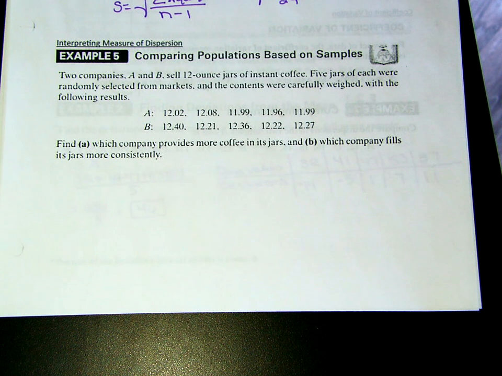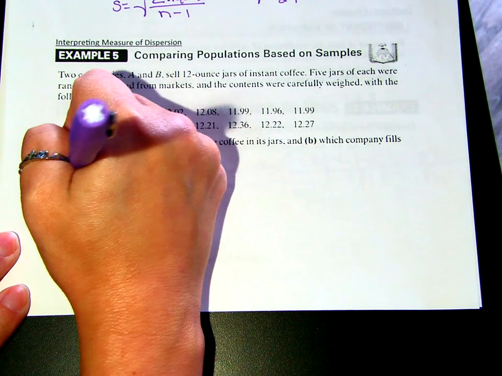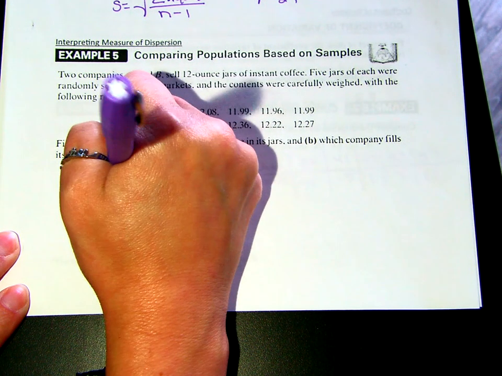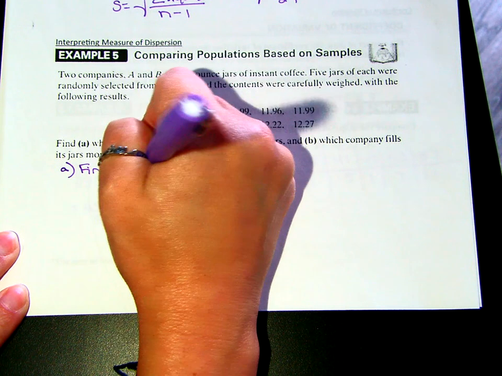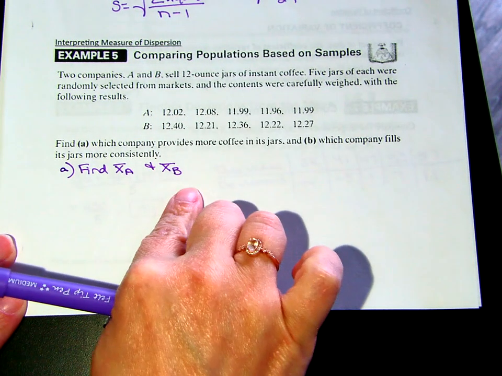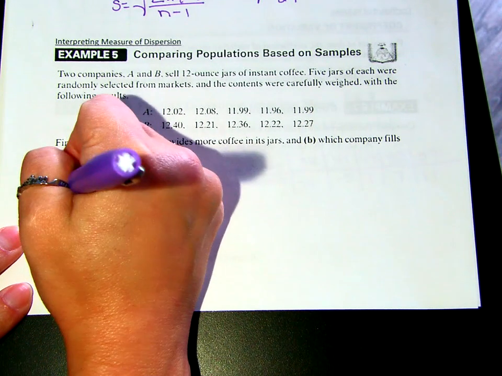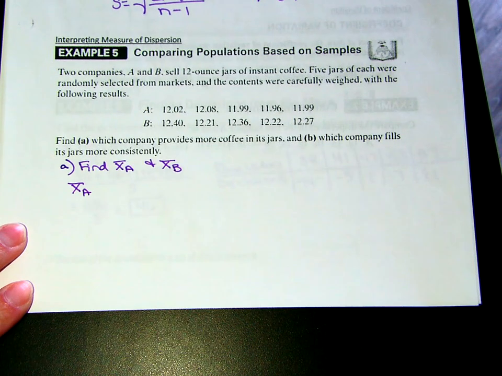So for part A, we're going to find the mean of A and B. I'm going to label them with these little subscripts so we know which one's which. For x bar of A, we're looking at the average amount of coffee that A puts in theirs.